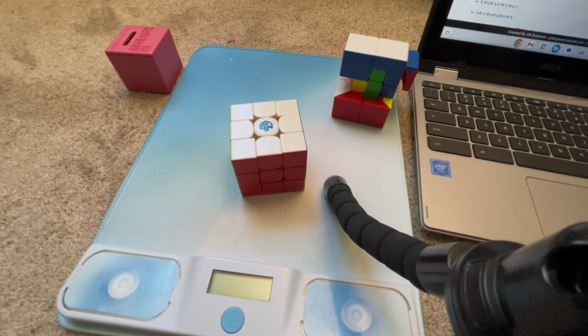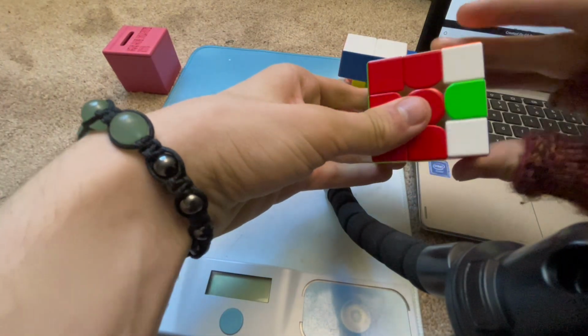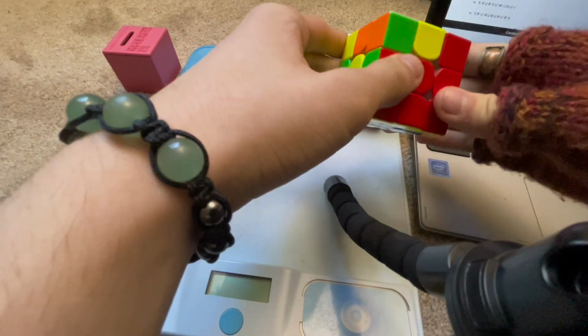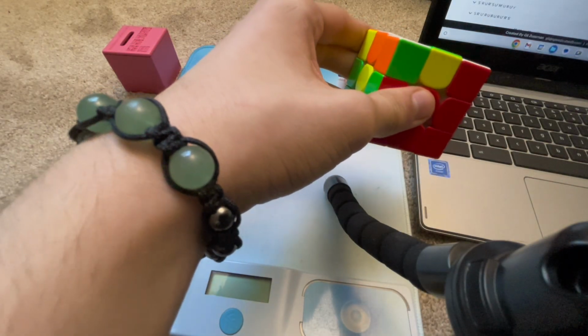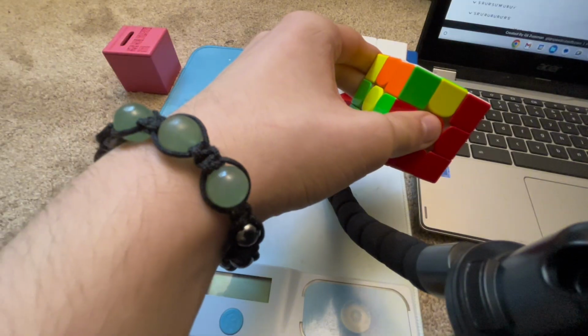And an easy way to remember it is you're taking out the back pair right here, you see, like this one. And then you're doing, I'm just blanking on the moves of the algorithm.